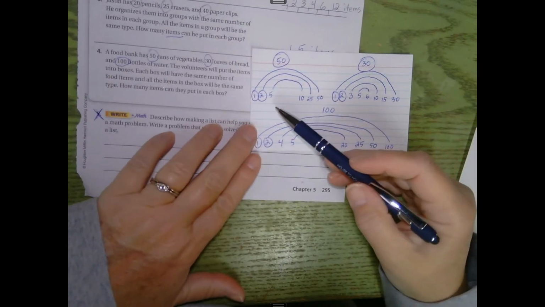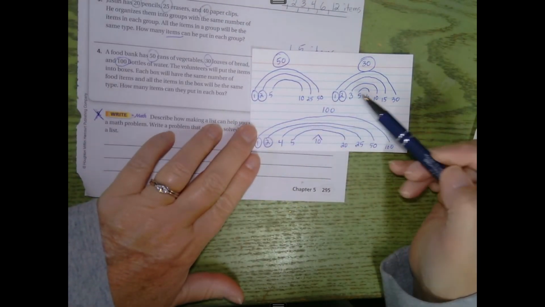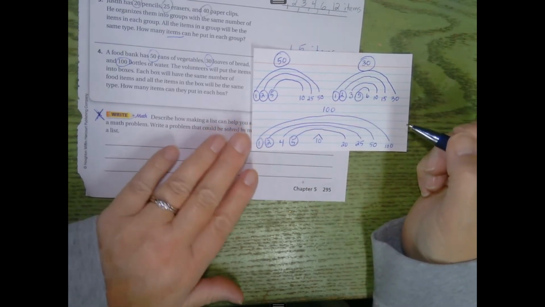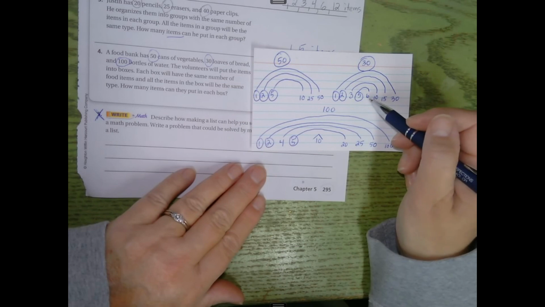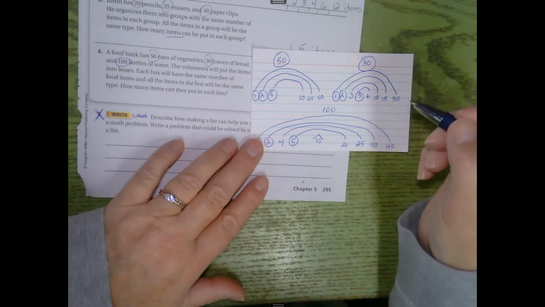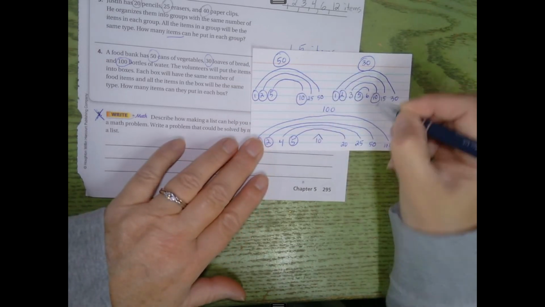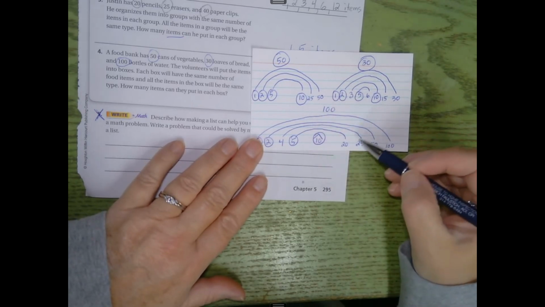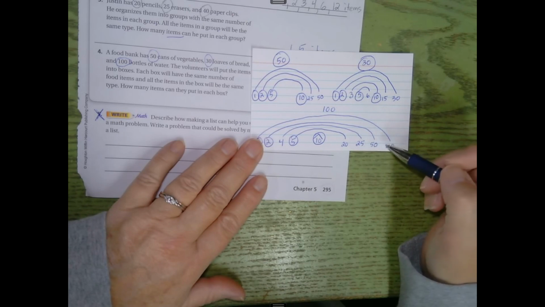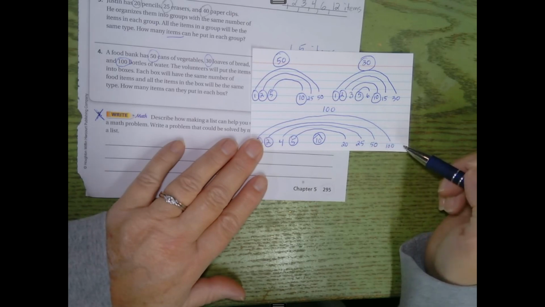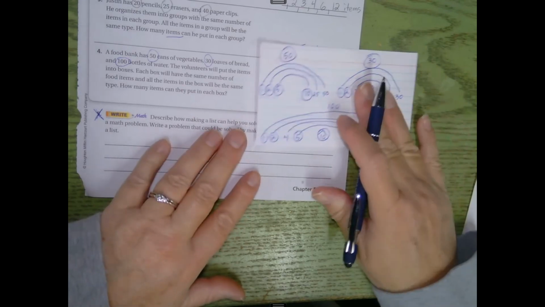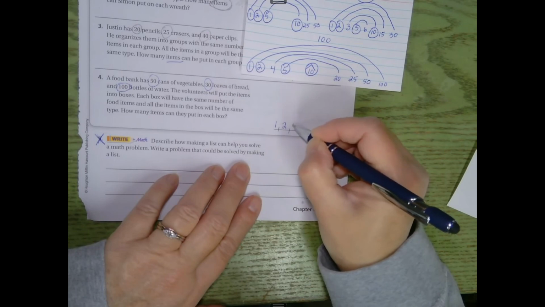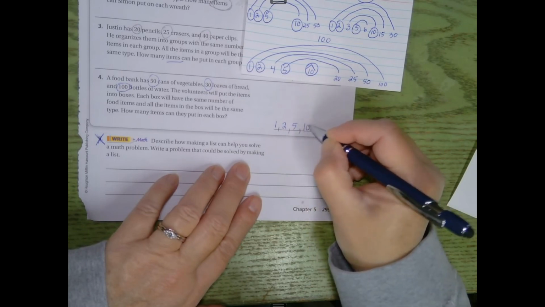All right. They do not all have 4. They do all have 5. They do not all have 6. They all have 10. They don't all have 15. They don't all have 20. They don't all have 25. They don't all have 50 or 100. So I think we've got them all there. We've got 1, 2, 5, and 10 items.